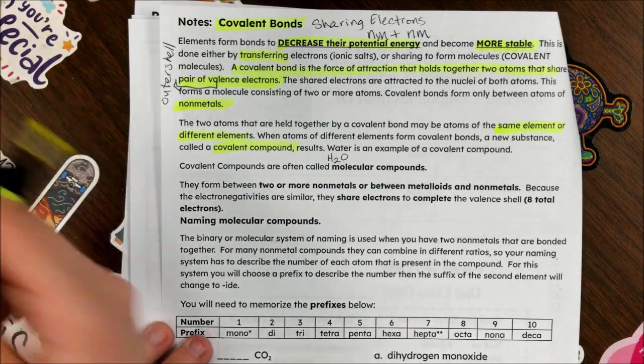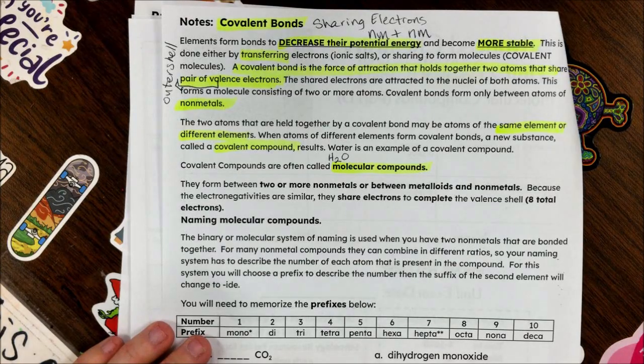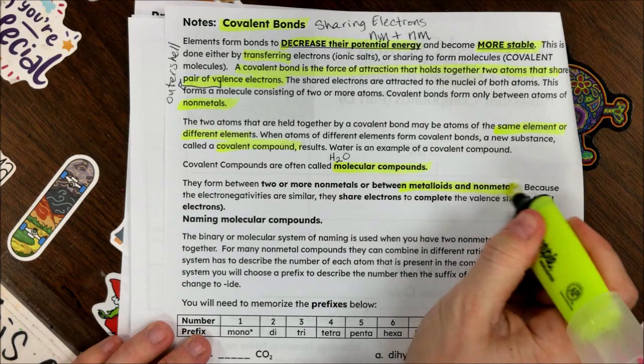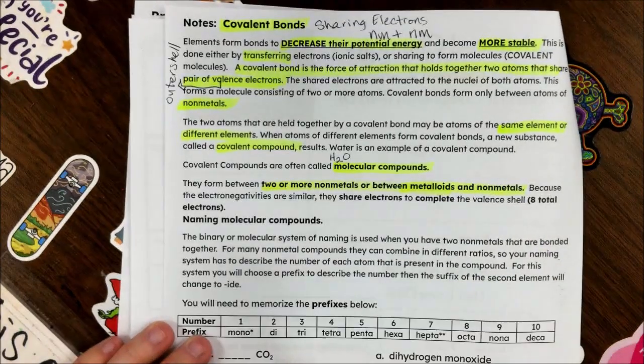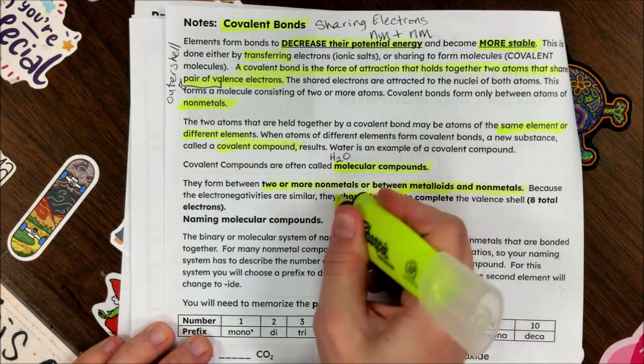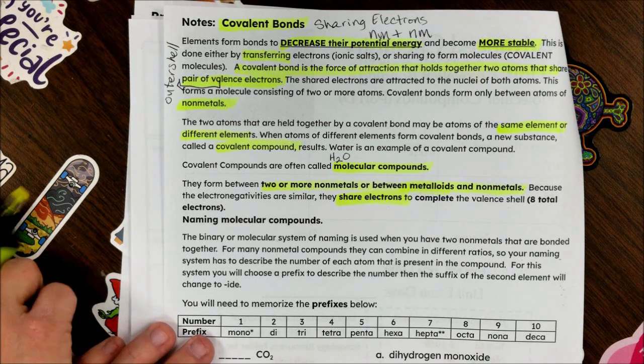Covalent compounds are often called molecular compounds. They form between two or more nonmetals. They can form also between metalloids and nonmetals. Because the electronegativities are similar, they are going to share electrons to complete the valence shell. We want a total of 8 electrons.